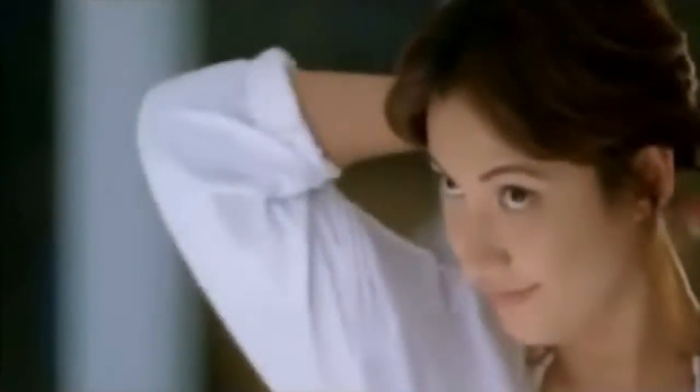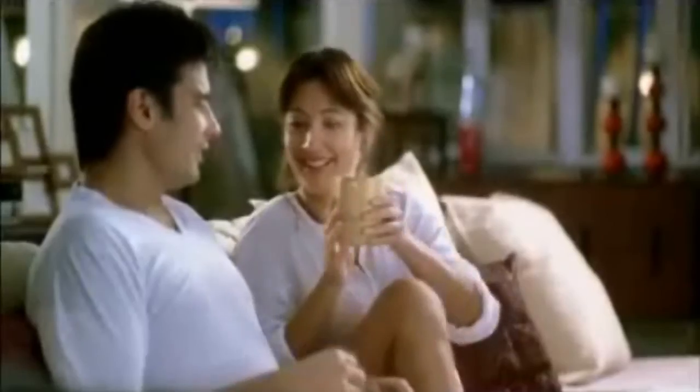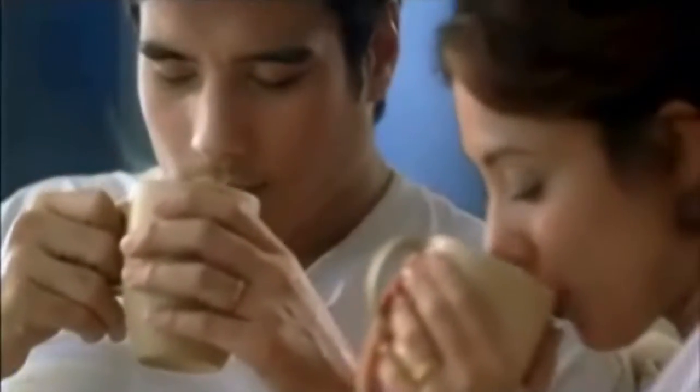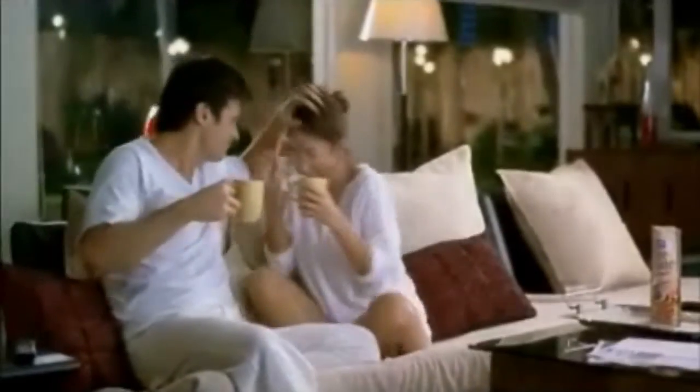Kahit di ka mag-makeup Di magbabago o pumorma, ang gusto ng puso ko. Wala nang hahanapin pa kundi pag-ibig mo. Mas mahalaga'y bawat sandaling tayo'y magkasama sa sarap ng Nestle Coffee Mate. Walang kapalit ang sarap patimpla, di hahanap ng iba. Mananatili ito at hindi magbabago.